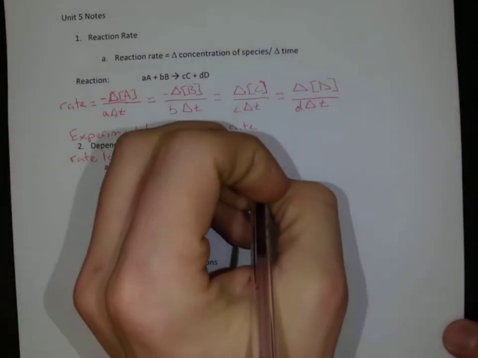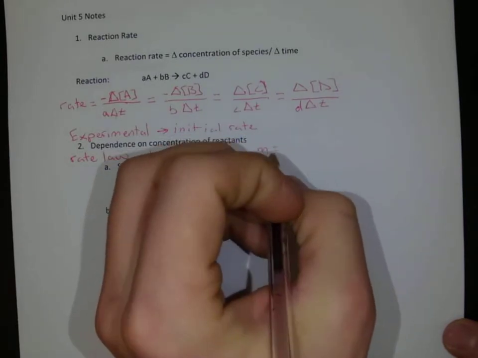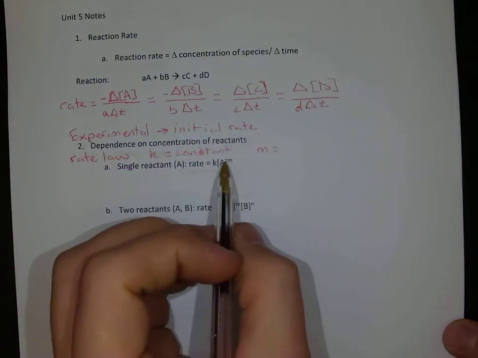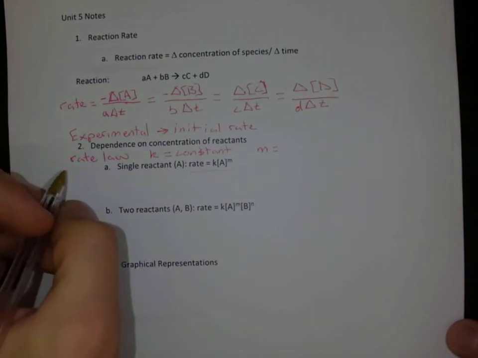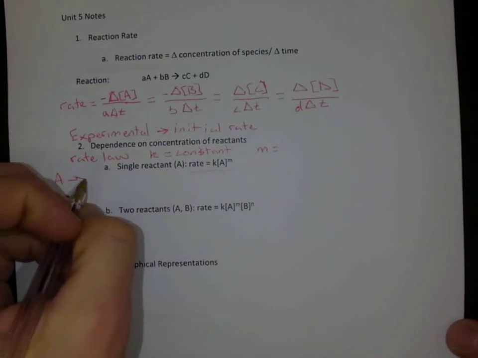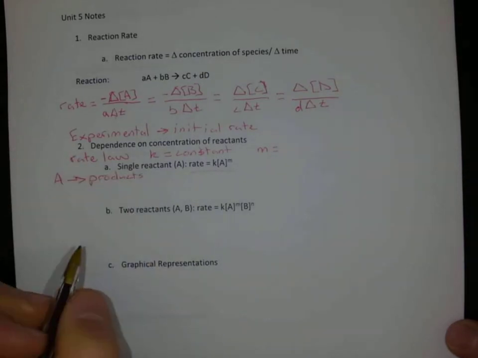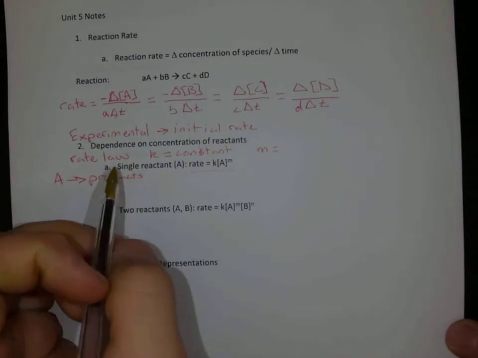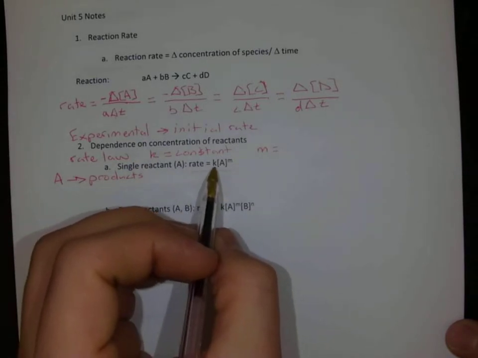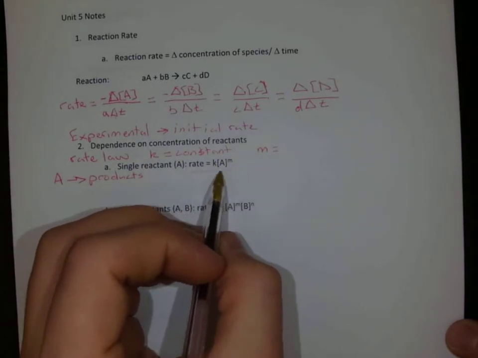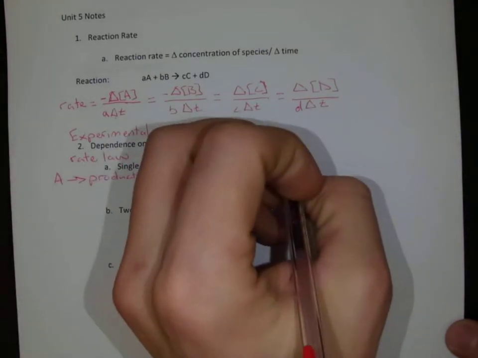But then we're also going to have this m up here, this exponent, and this exponent is really important. So let's talk about here where we have A going to products. As A goes to products, it's going to have a rate law equal to some constant times the concentration of A to this power of m. And this is the reaction order.